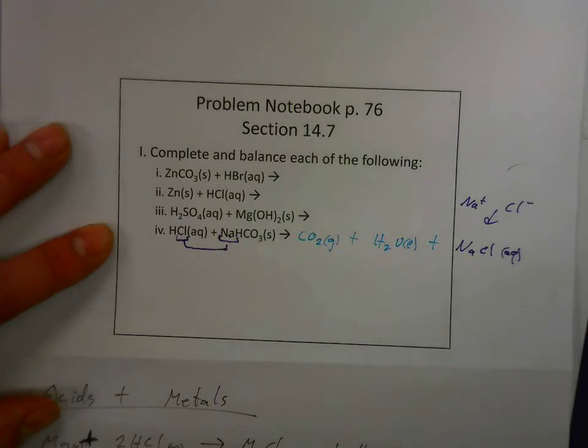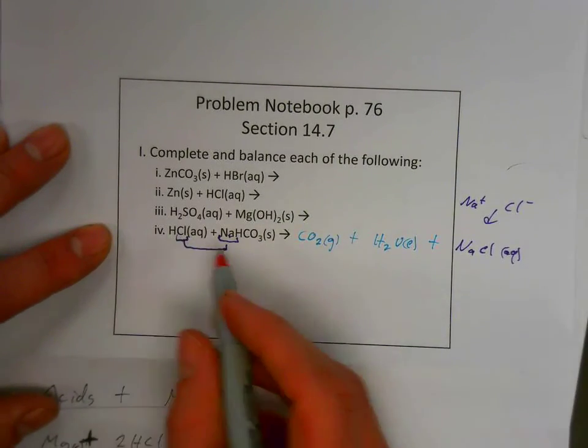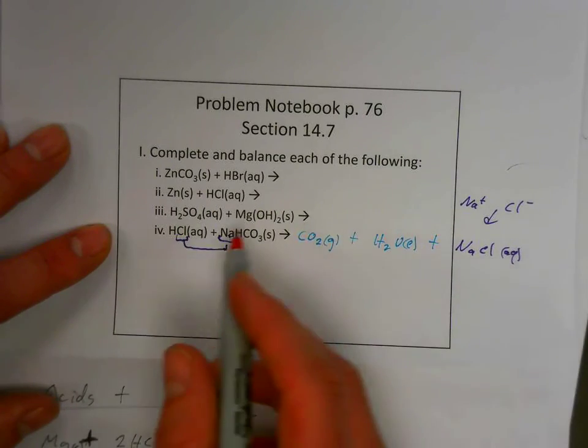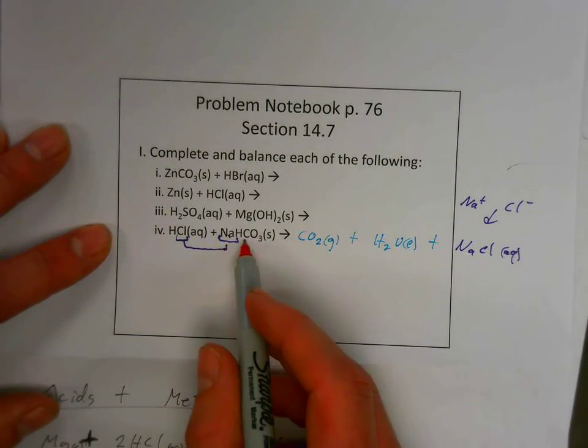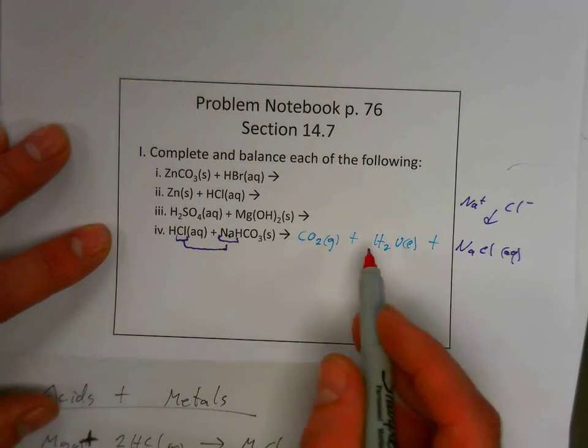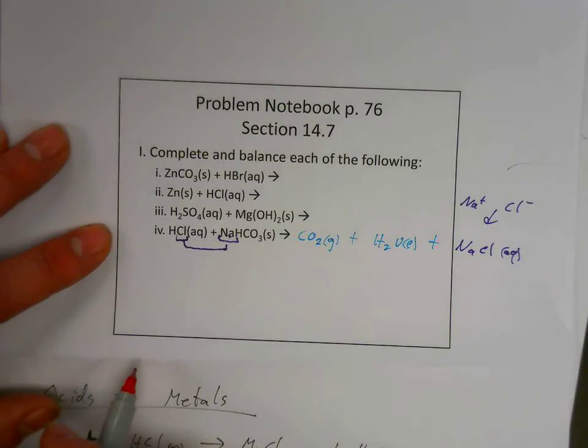Check to see if it's balanced, and so we have two hydrogens, one chlorine, one sodium, one carbon, three oxygens, 2 and 3 oxygens. So this is a balanced equation.